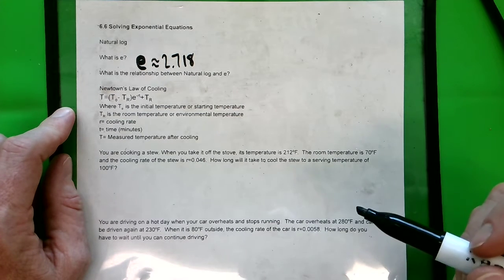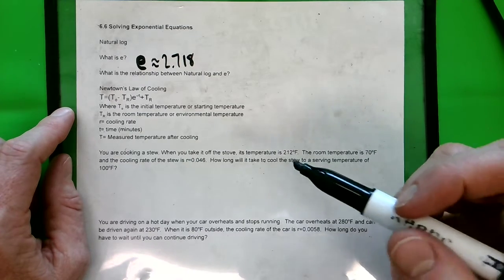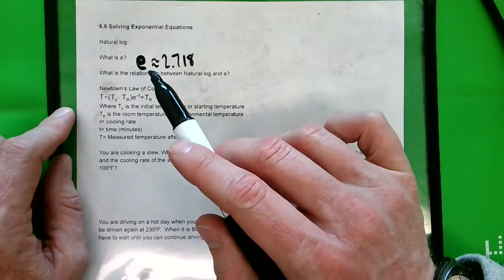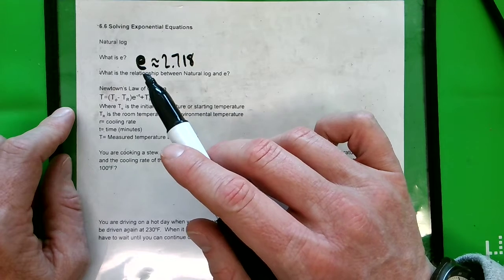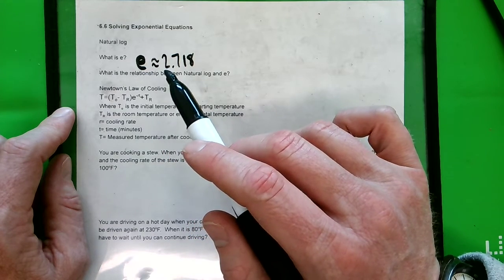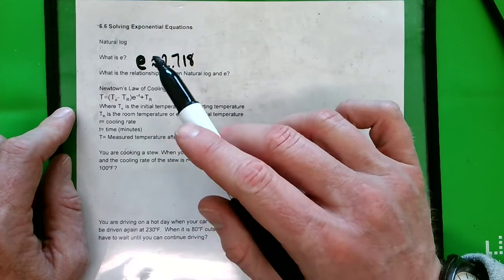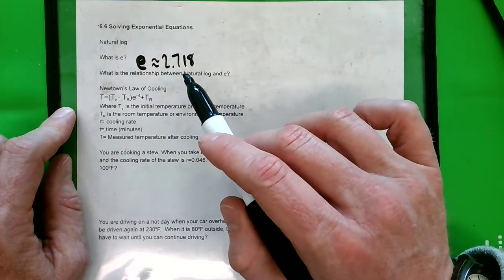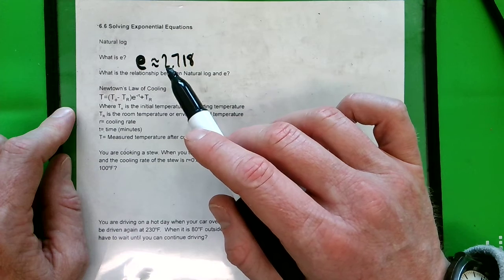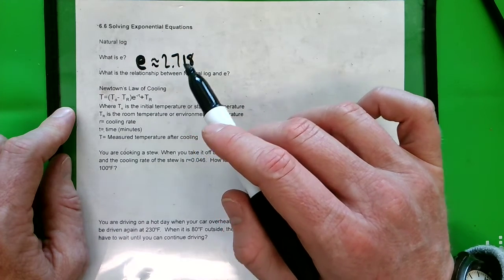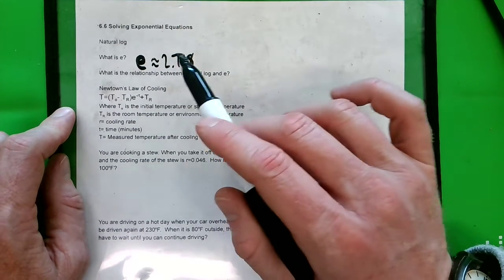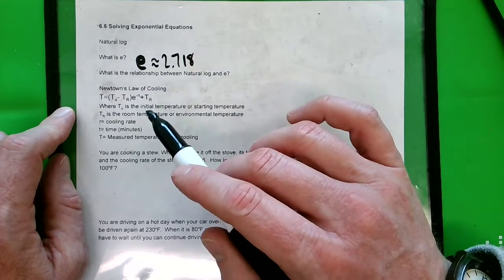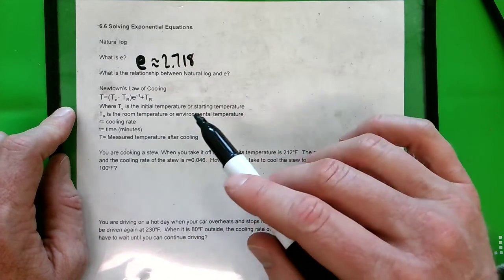The first thing that you're going to need to know is we're going to be using this number e, and e is a number that's like pi. It's just a constant. It's an irrational number, just like pi. The decimals go on forever. So we approximate e to be 2.718, and that's what we'll use when we use it in the problem.